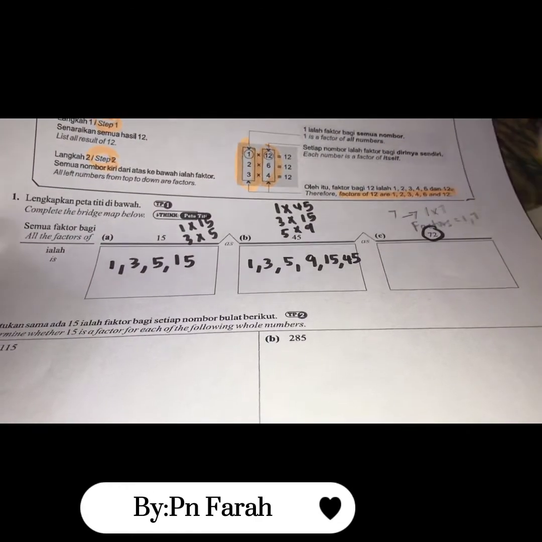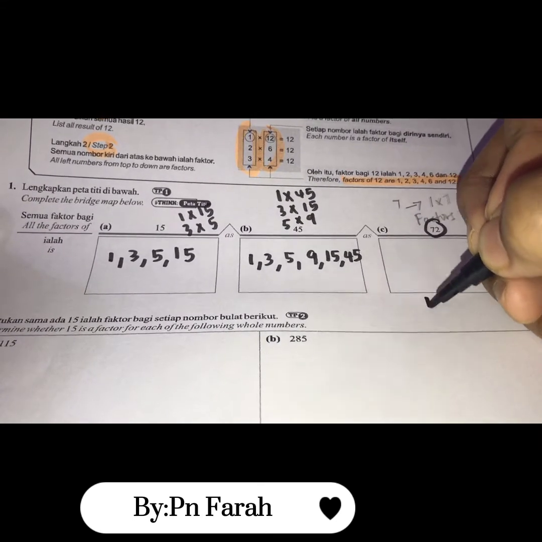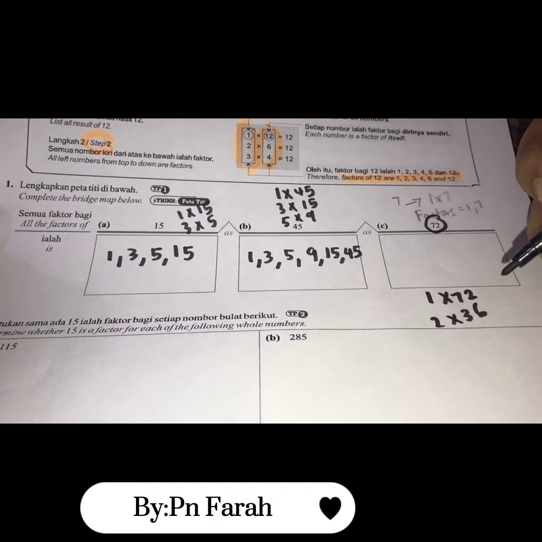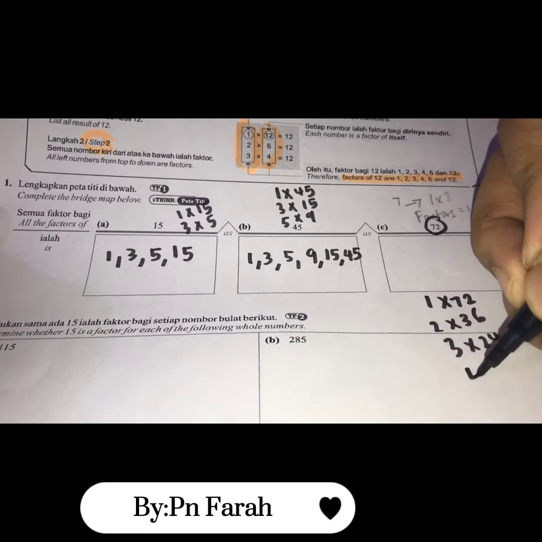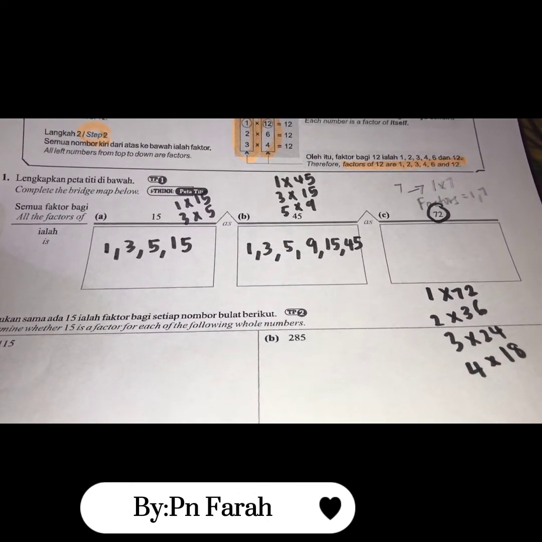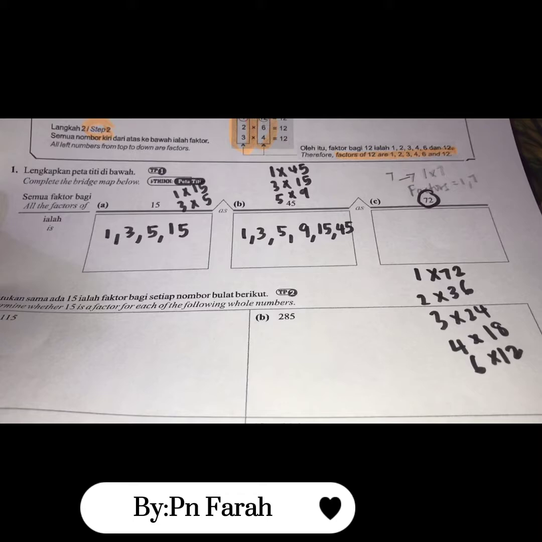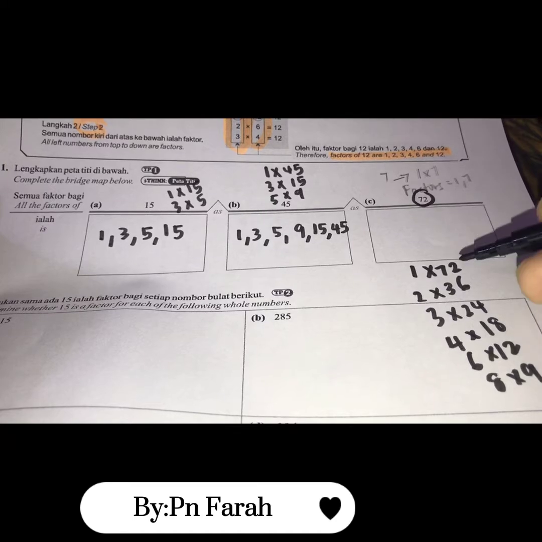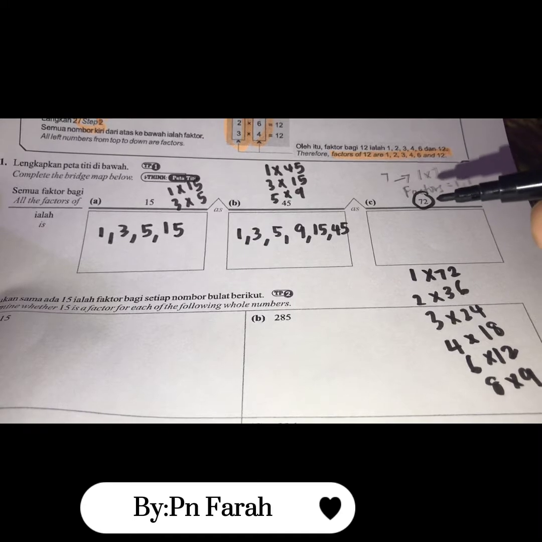How about 72 here? Find the factors of 72. The products of two numbers for 72: 1 times 72, 2 times 36, 3 times 24, 4 times 18, 6 times 12, and 8 times 9. So many. List all the products of two numbers that equal 72.